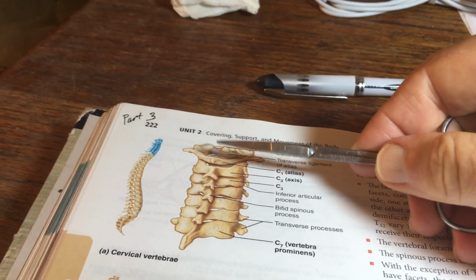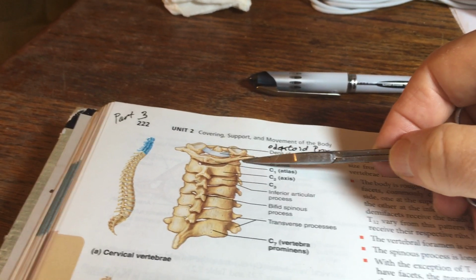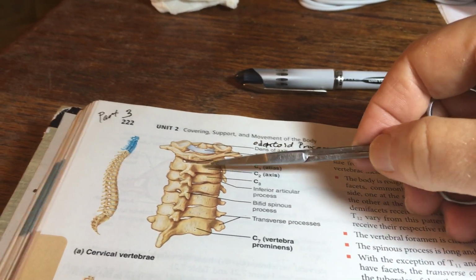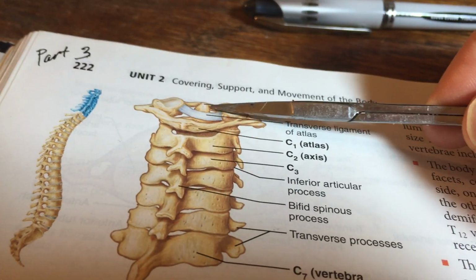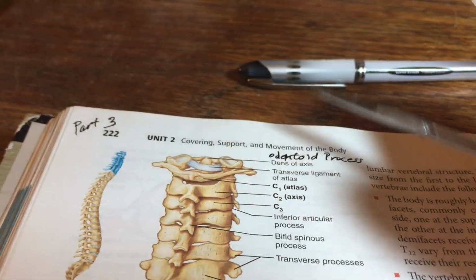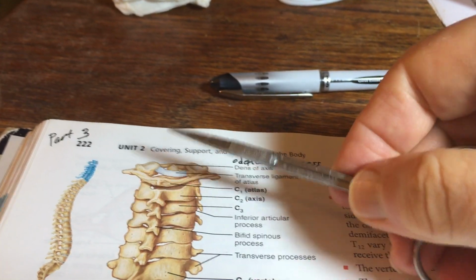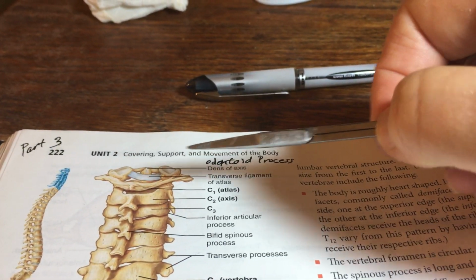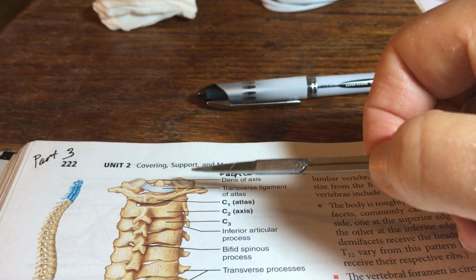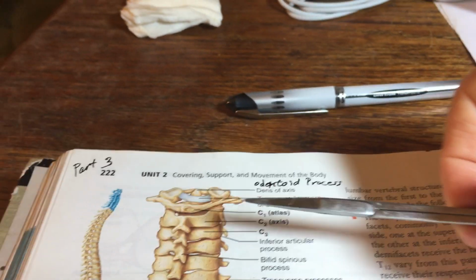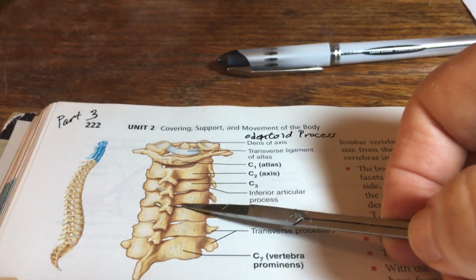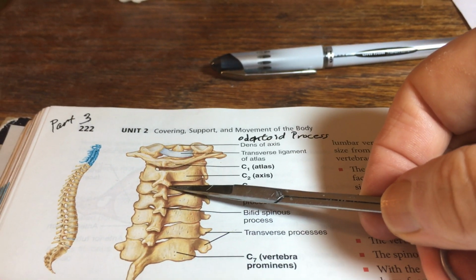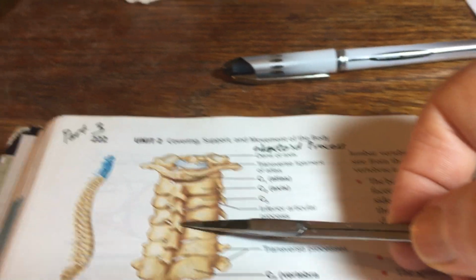Then we have rotational movement between number 1 and number 2 here, C1 and C2. And that rotational movement occurs at the dens right there. Okay, and so that's, at least in the U.S., a no response from side to side turn. And it's also a way to scan the horizon. Okay, and then notice bifid spinous processes, a unique finding over here.